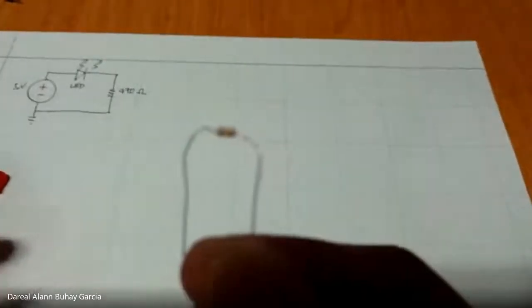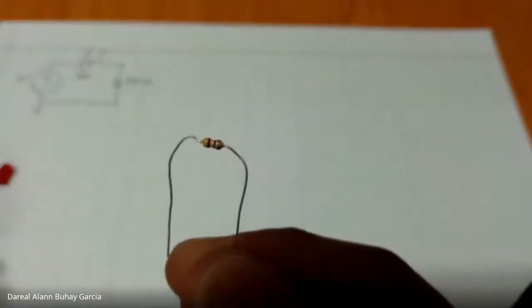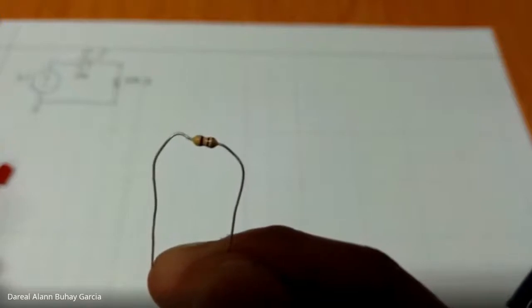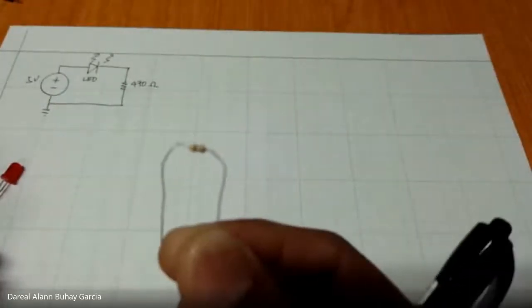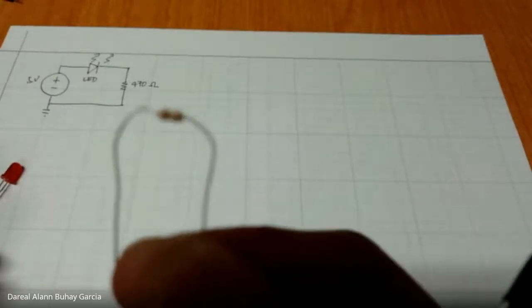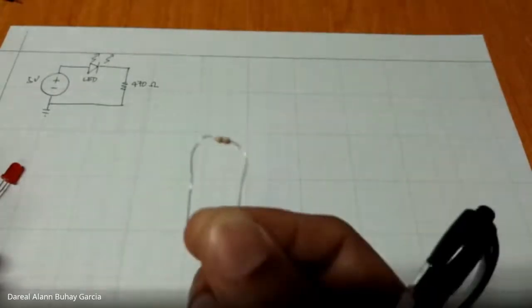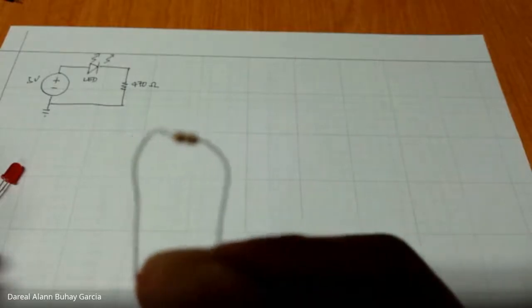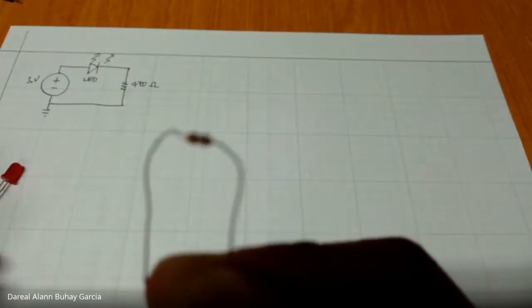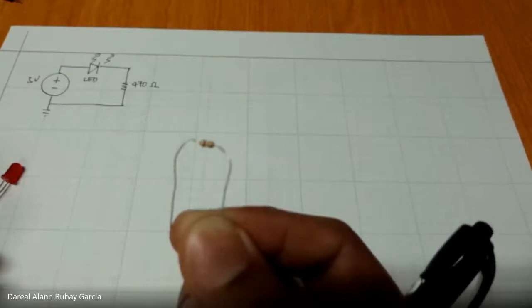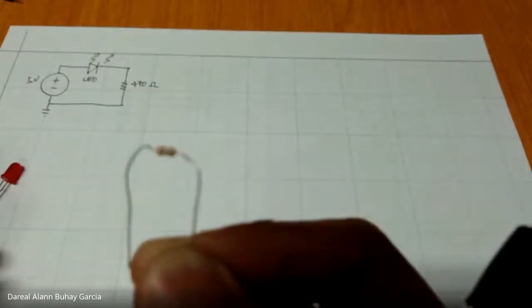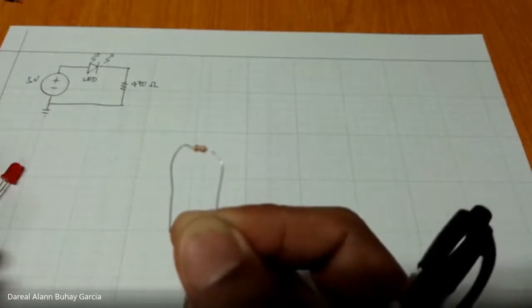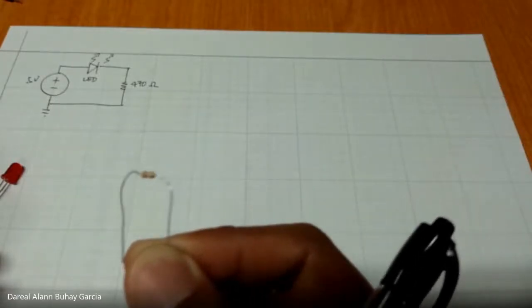Where is the camera? Okay. So, you can see the colors of its bands clearly: yellow, violet, and brown.